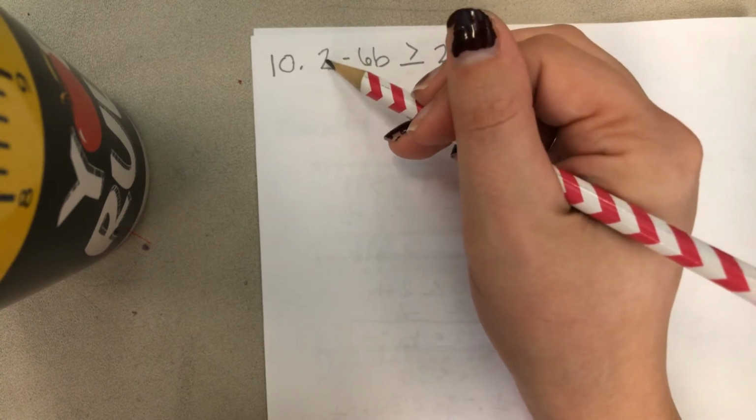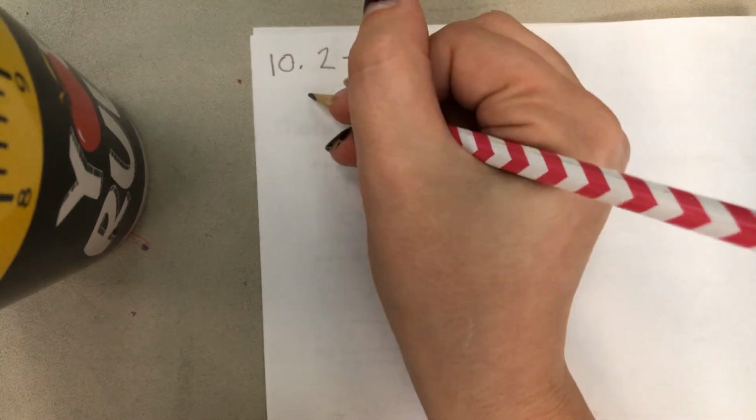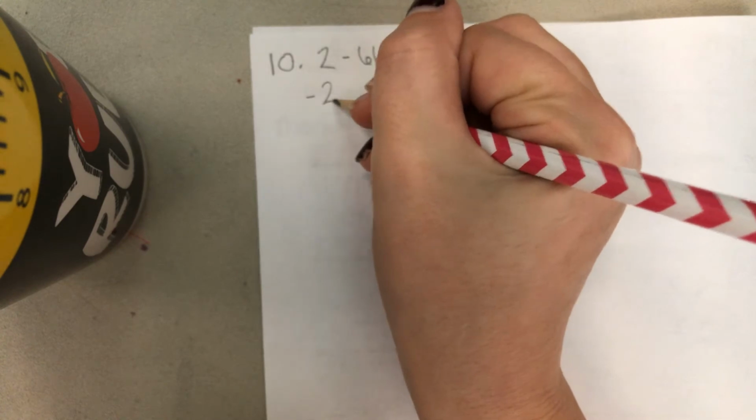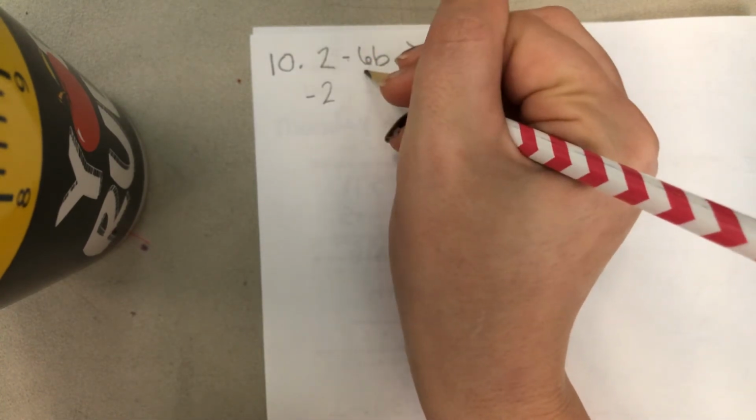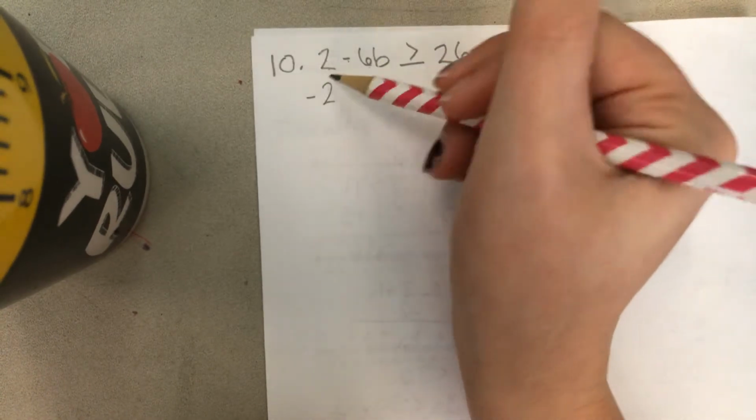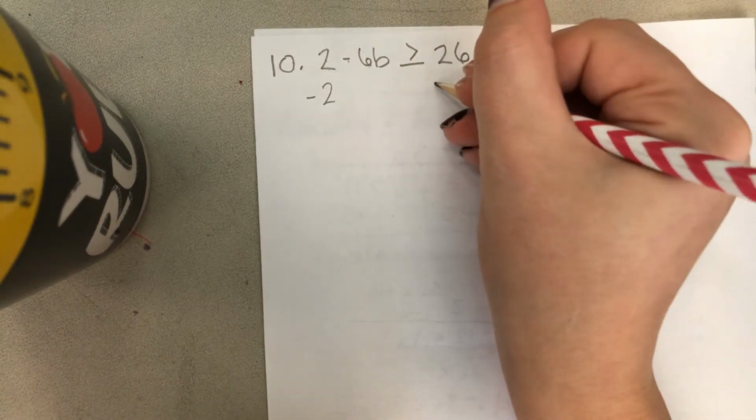The opposite of positive 2 is a negative 2. And some of us had an issue with that. This minus sign goes with the 6. It's in front of the 6. It does not go with the 2. So that gives me 0.